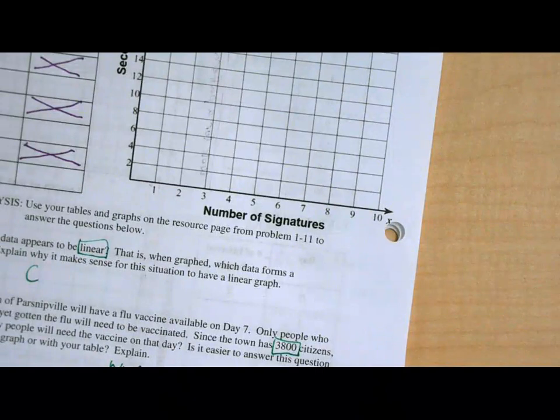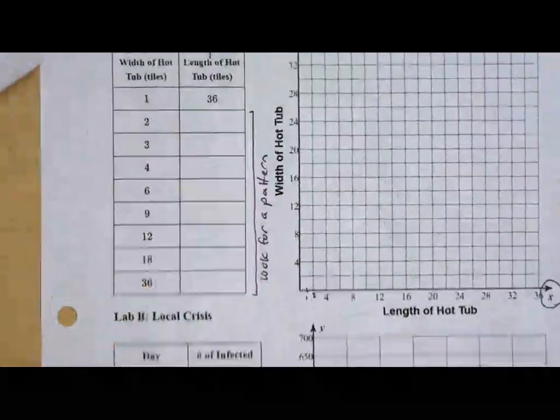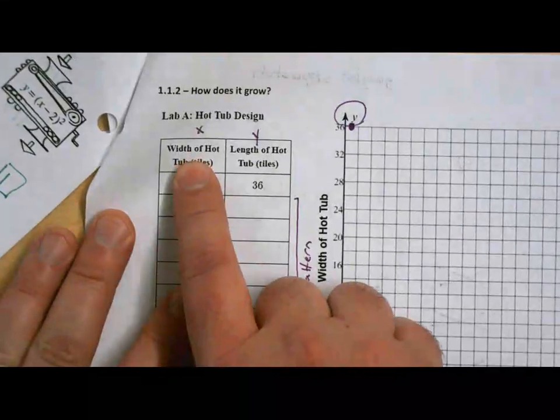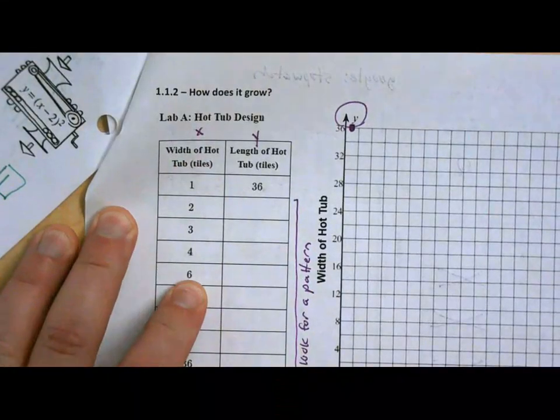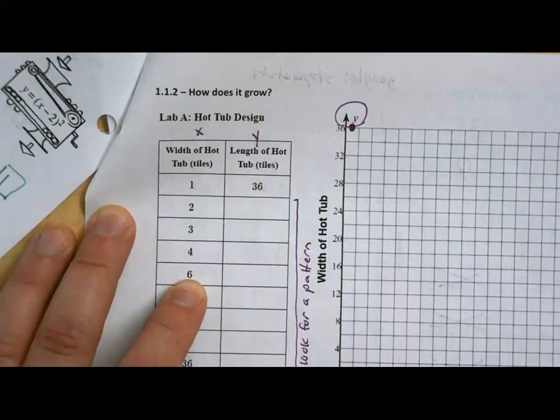Any ideas? What is the x representing in this table? It's actually labeled, which makes it a little bit easier. What is x representing? It's the width of the tub. Is it possible to make a hot tub that's 0 tiles wide? No. Okay. Folks, we got about 10 minutes left. I'm going to get you the assignment and ask you to get started on that.